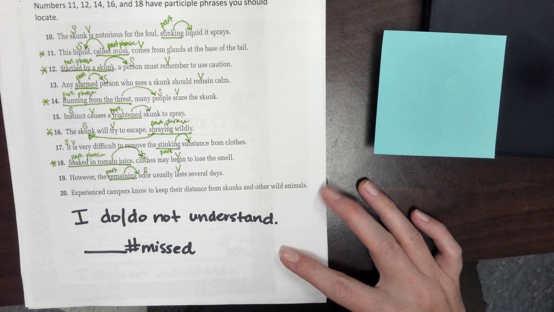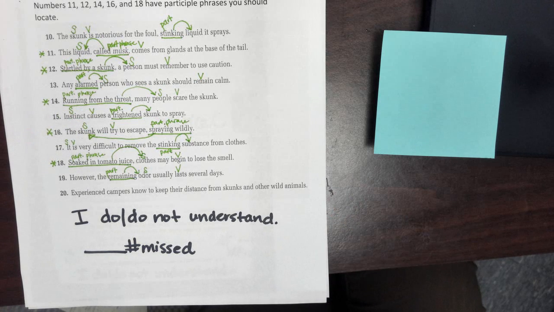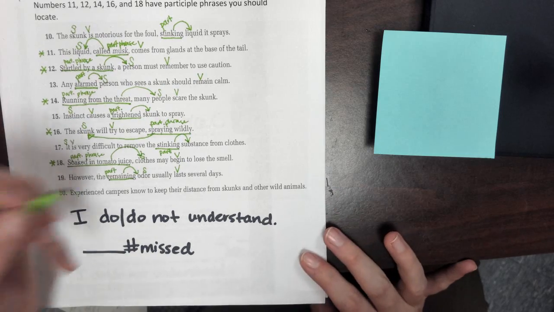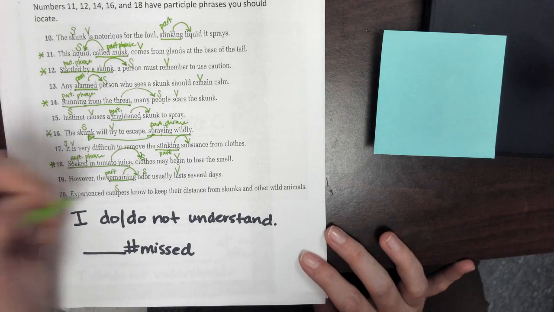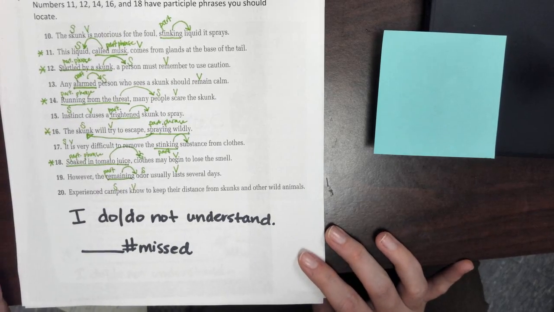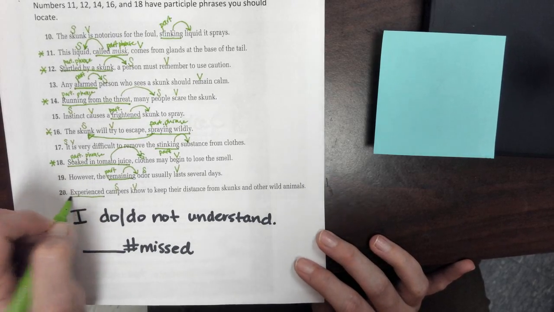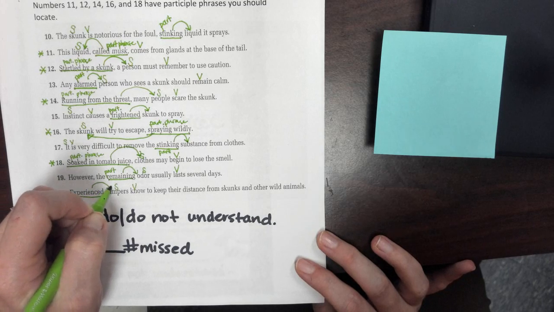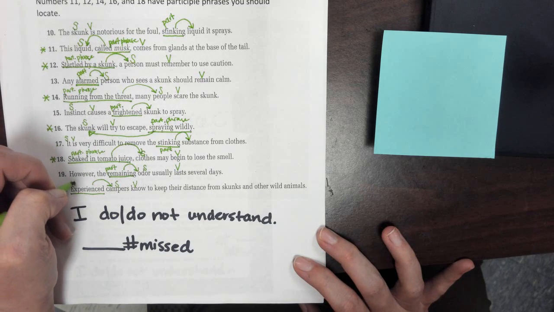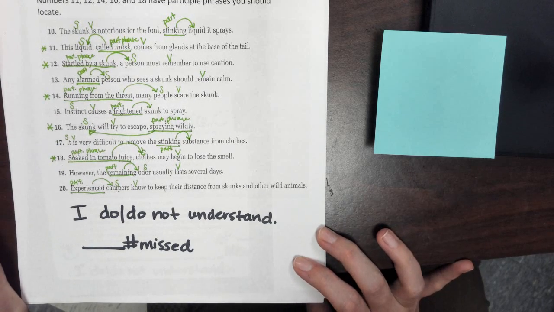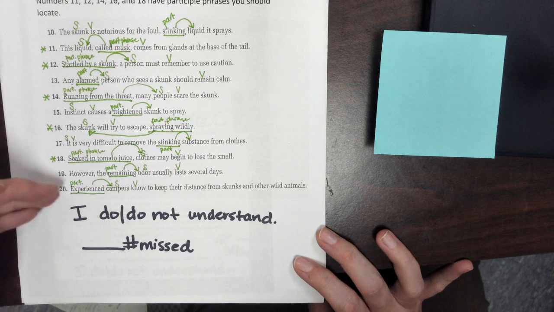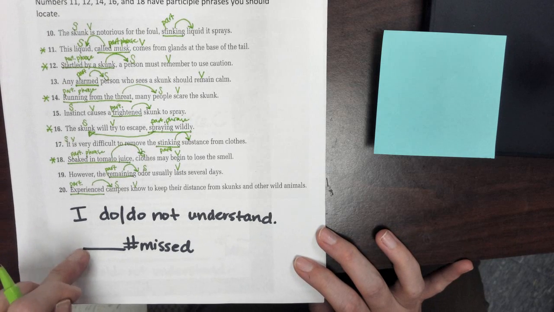And then number 20, experienced campers know to keep their distance from skunks and other wild animals. My main subject is campers. My main verb is know. What word ends in ed or ing that's describing? That would be experienced. So I'm going to draw my arrow to the word campers because experienced describes campers. Experienced is my participle. Go back through, mark if you do or don't understand, and how many you missed.